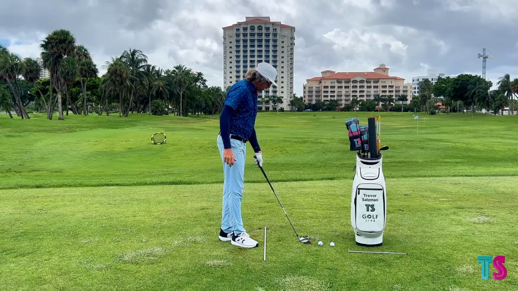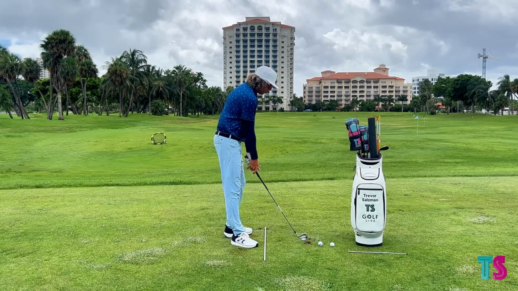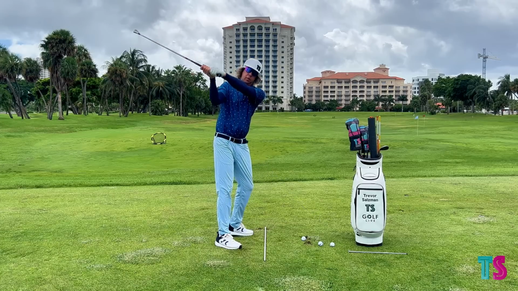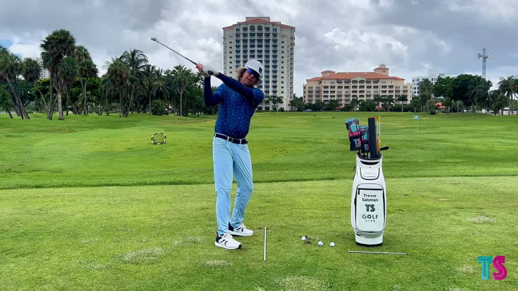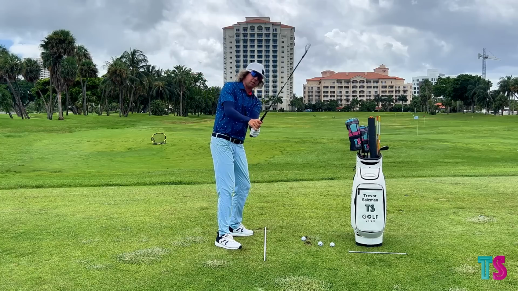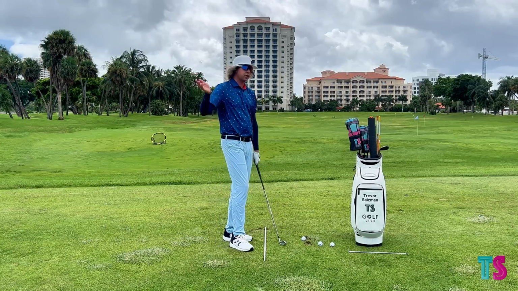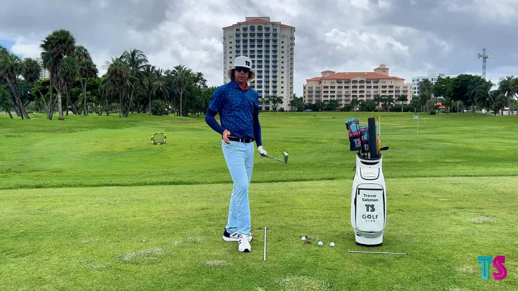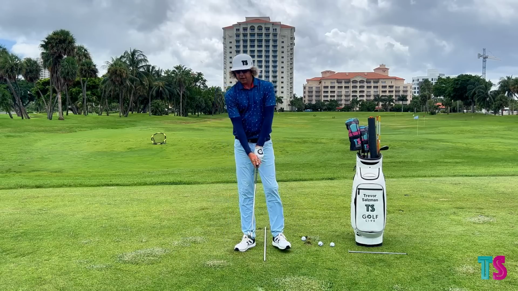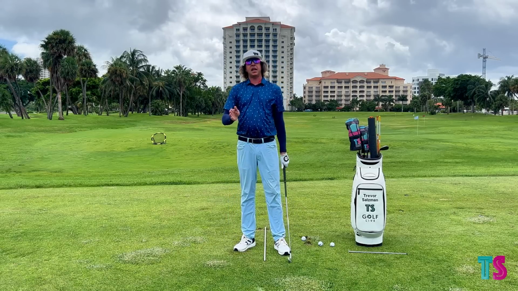And this is actually a way that I know for a fact, if we can keep this pointed away, see, if I take the tee and start to point it back out in front of my trail shoulder, well, that golf club is going to be steepening and it's probably going to be narrowing.